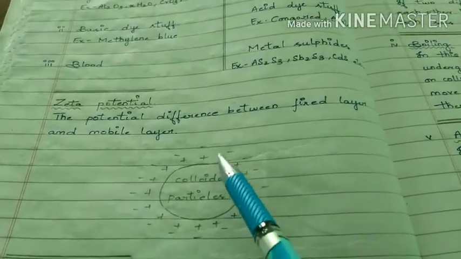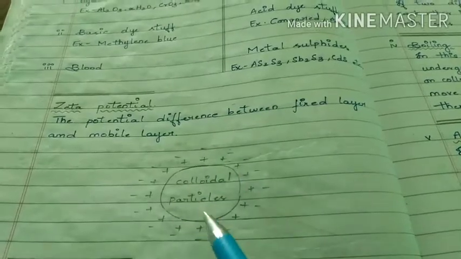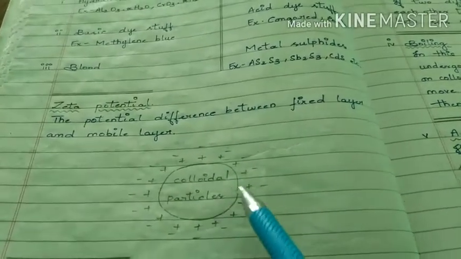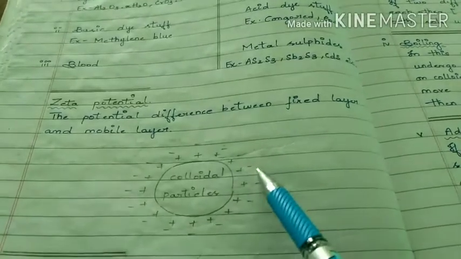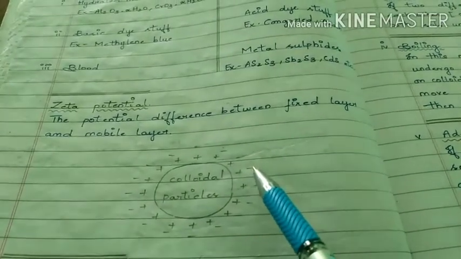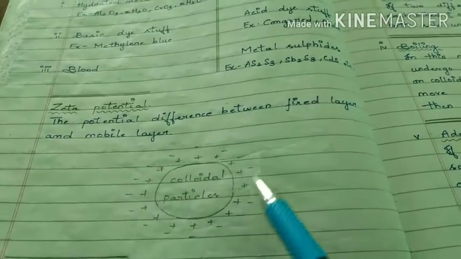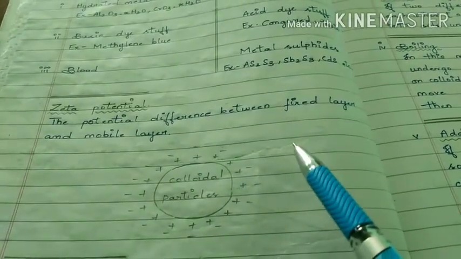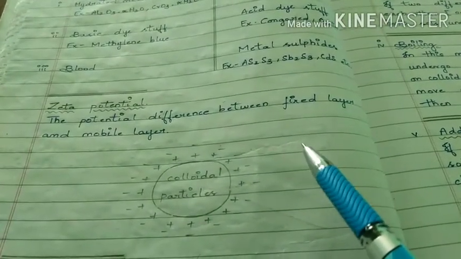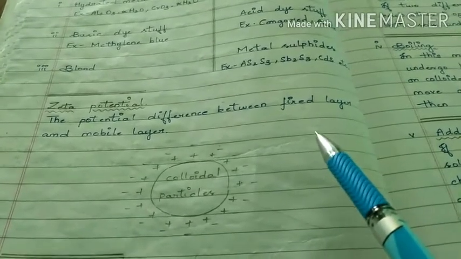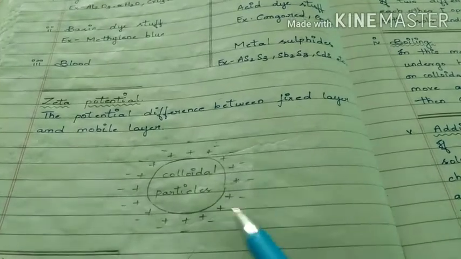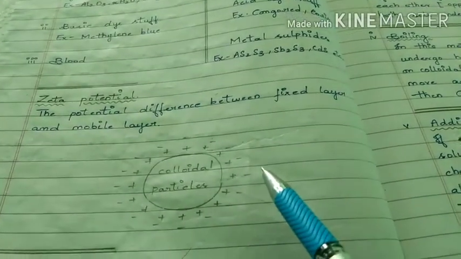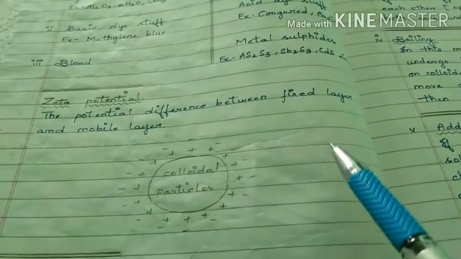So based on the charge around the colloidal particle, we can say the charge of the colloid. If positive charge is around the colloidal particle, then that colloidal particle is called a positive sol. If negative charge is present around the colloidal particle, that is called a negative sol.